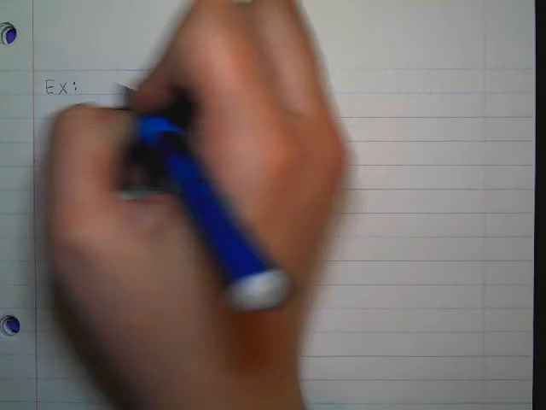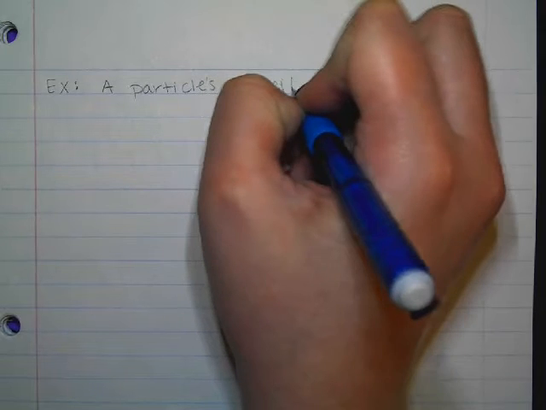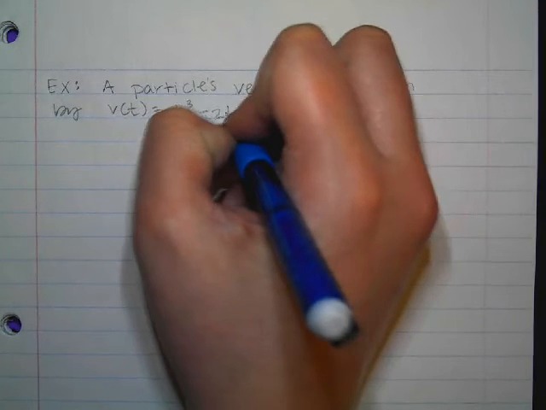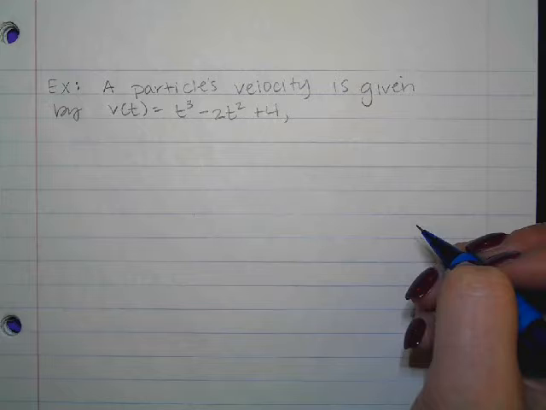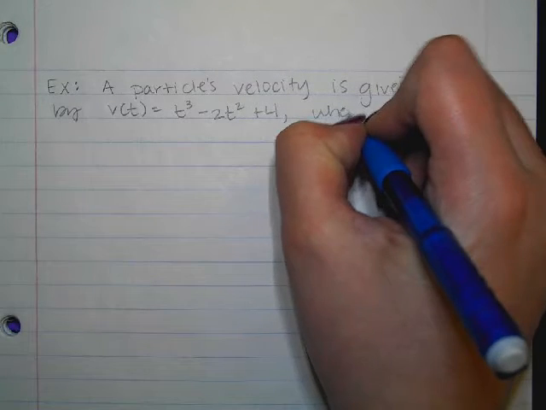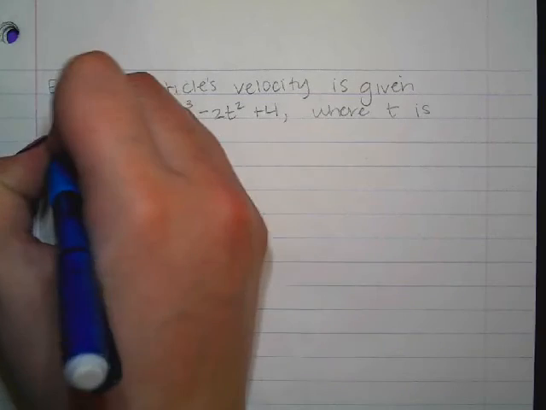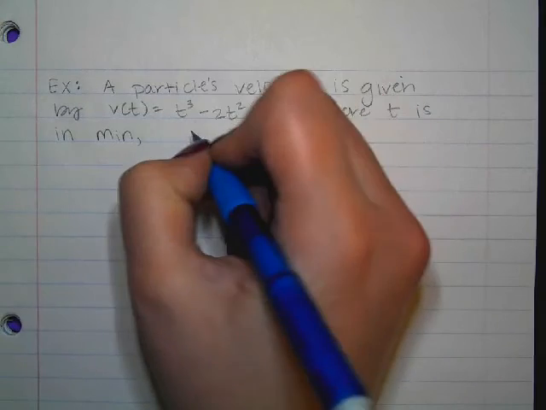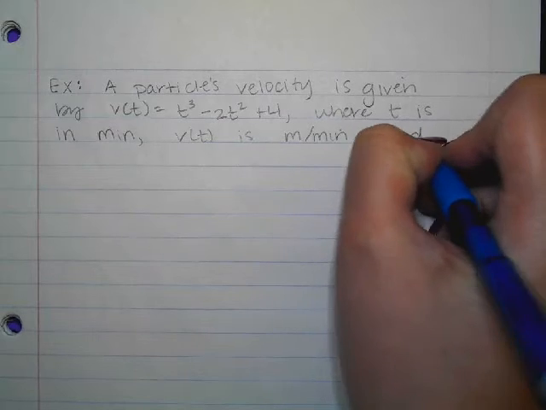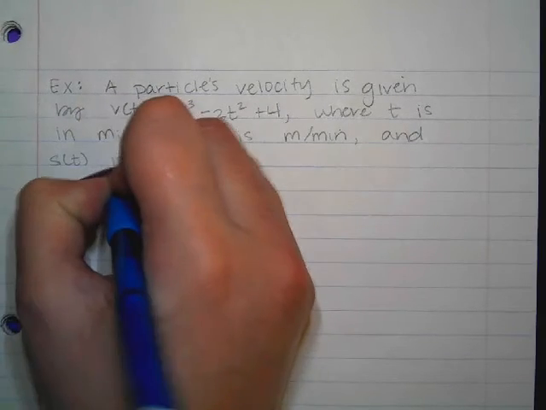Here is our next example problem. You ready? A particle's velocity is given by v of t equals t cubed minus 2t squared plus 4, where t is in minutes, v of t is meters per minute, and s of t is the particle's position.